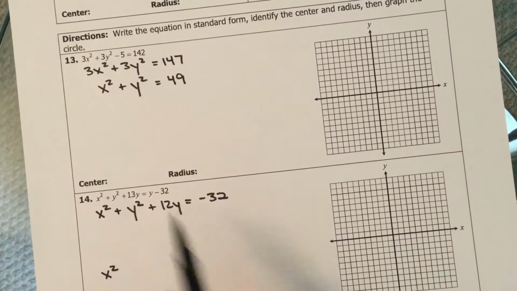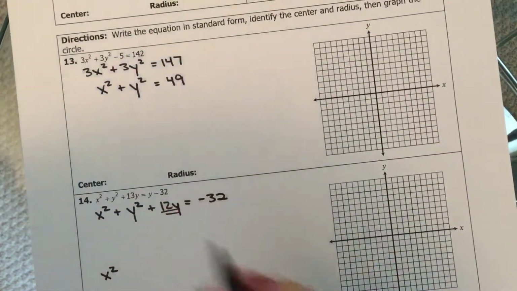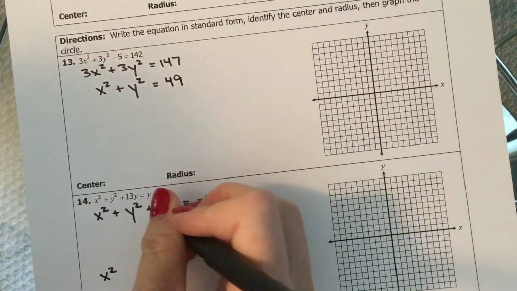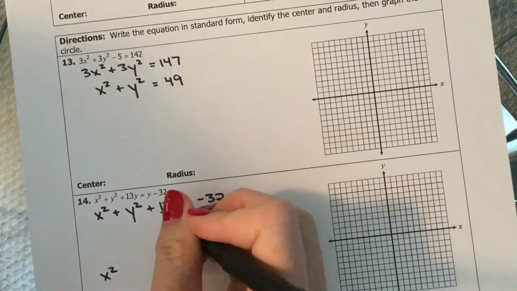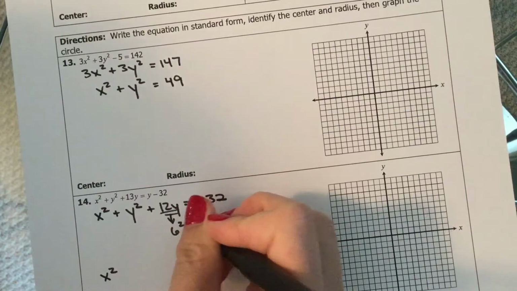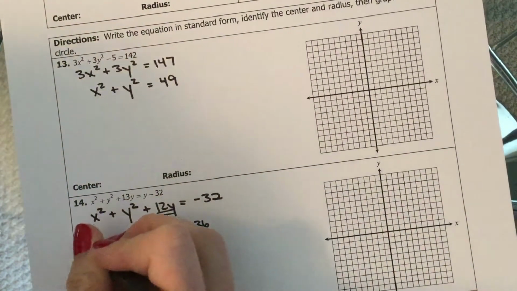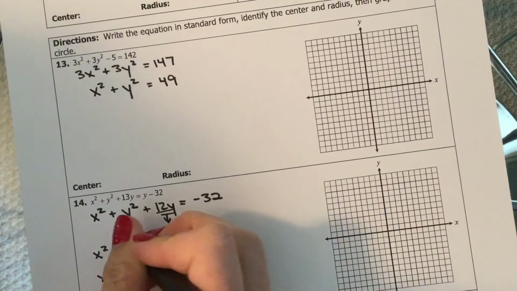Now this is what we look at next. This is our middle term. And remember, you take that middle term, you cut it in half. So half of the 12 would be 6. And when I square 6, I get 36. So we can add that value to both sides of the equation. This is what our next step will look like.